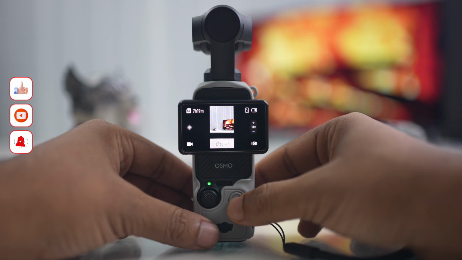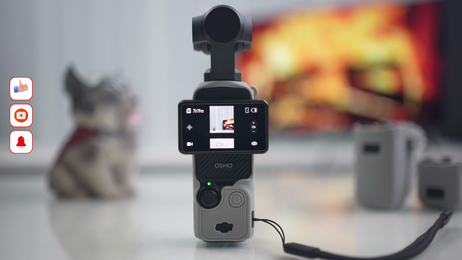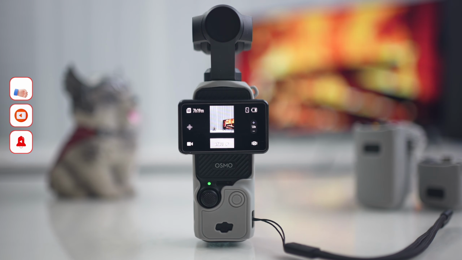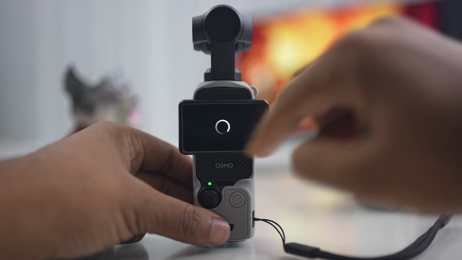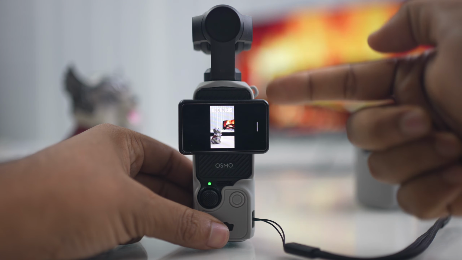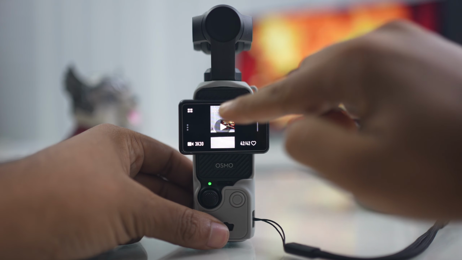Your DJI Osmo Pocket might be recording smoothly, but if you don't know where to find your recorded files, you can't review or share them. Many users get stuck here, not realizing it's easy to access. In this video, I'll show you how to access your recorded files on your DJI Osmo Pocket 3, 2, or 1. So let's check it out right now.